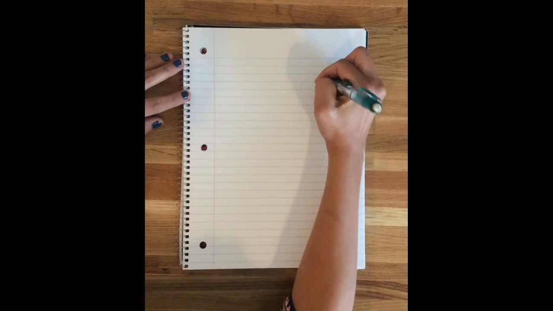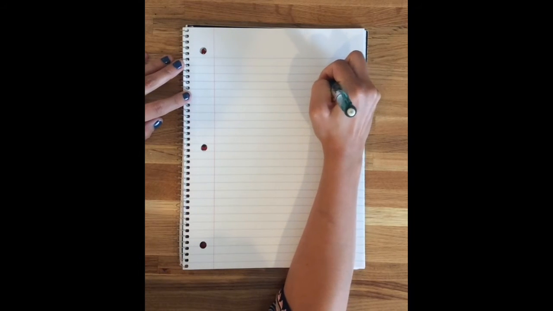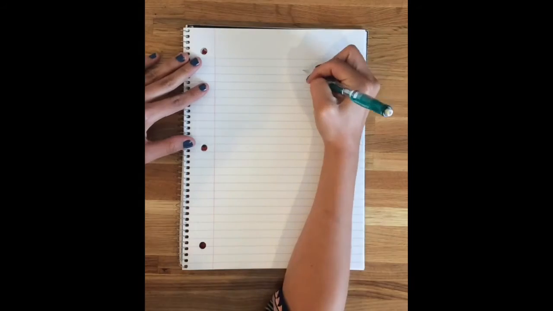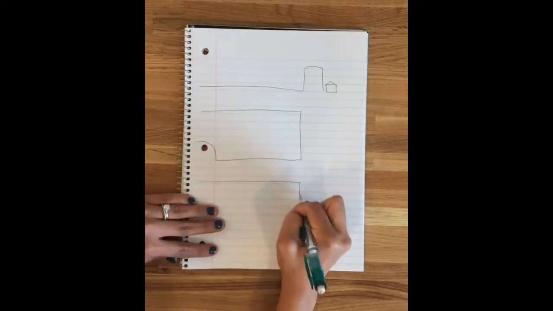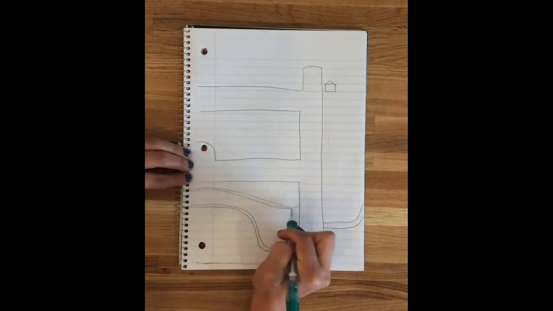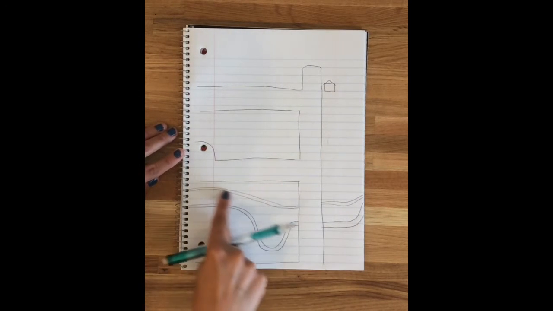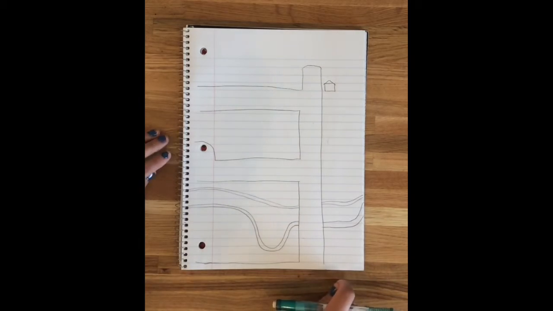Our first job is to sketch out where the streets are located in our neighborhood. My first step here when sketching out my neighborhood is to figure out where my house will go. I live kind of near the top of my neighborhood, so I'm going to say my house is here. Next, I need to figure out where the roads are. I also included a bike path and a little stream that's near the bike path.